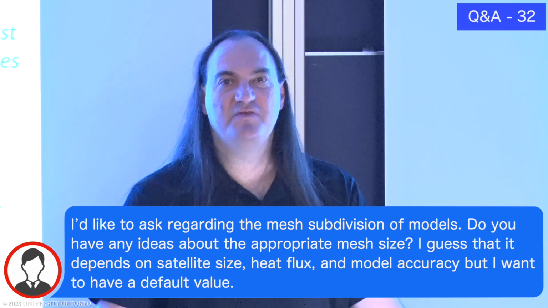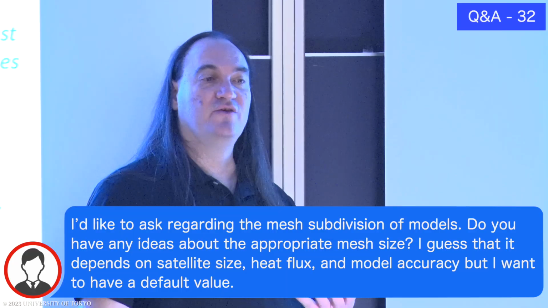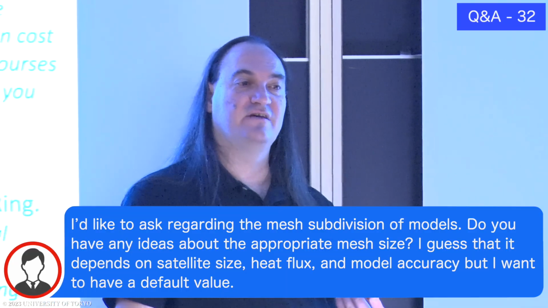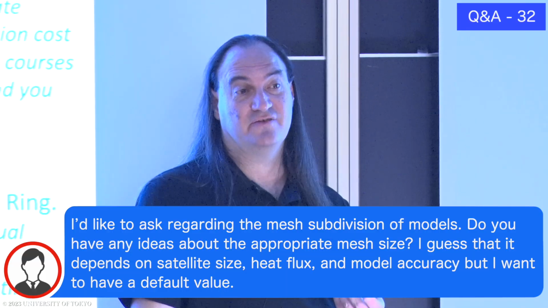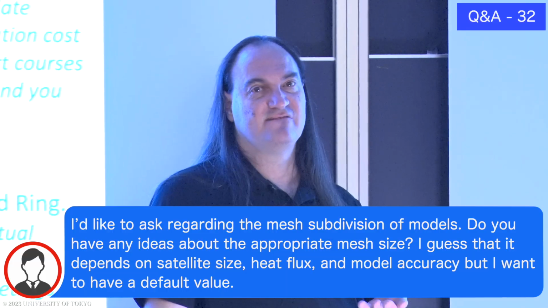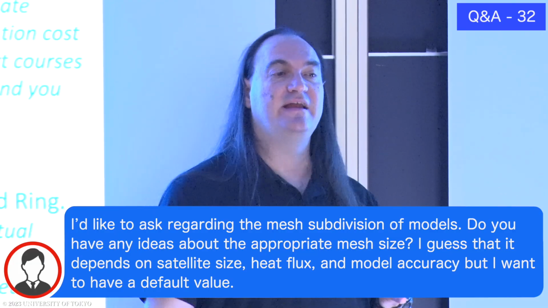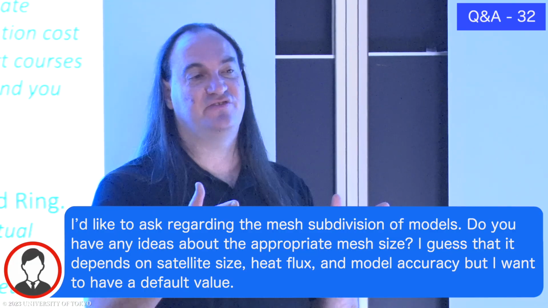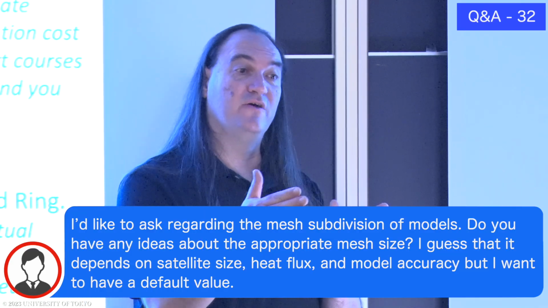So the mesh size, again, is going to come down to I need more nodes for thin, low conductivity materials. I need fewer nodes for thick, high conductivity materials. Start with something larger, see what the gradients look like. If I have 10C between two nodes that are coupled together, I probably want more nodes in between there.